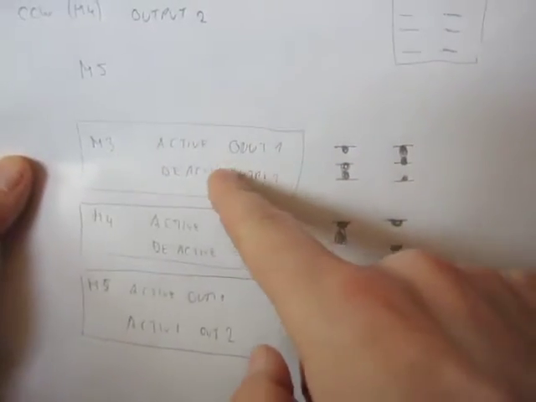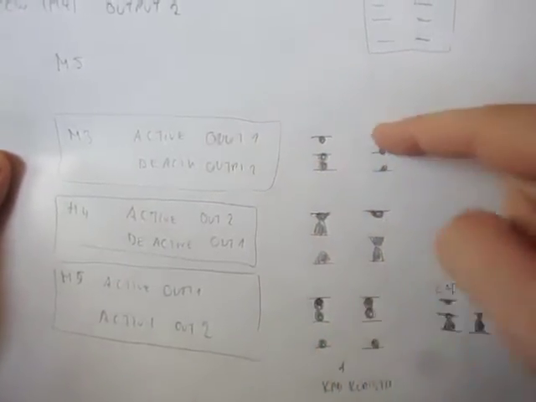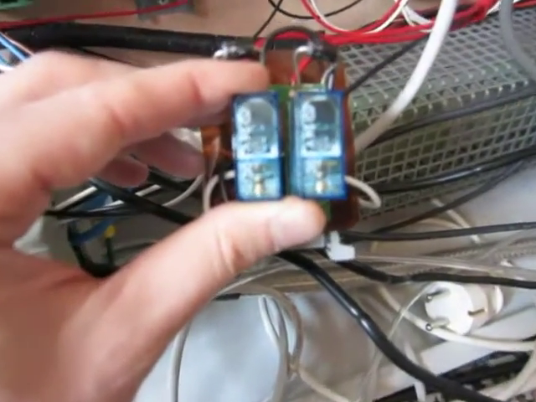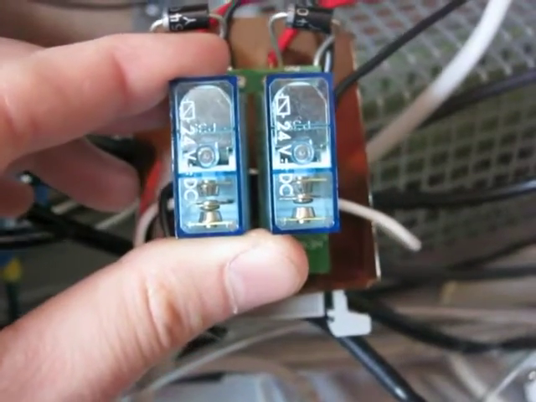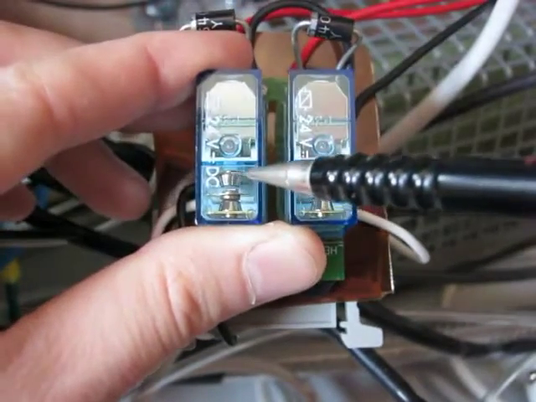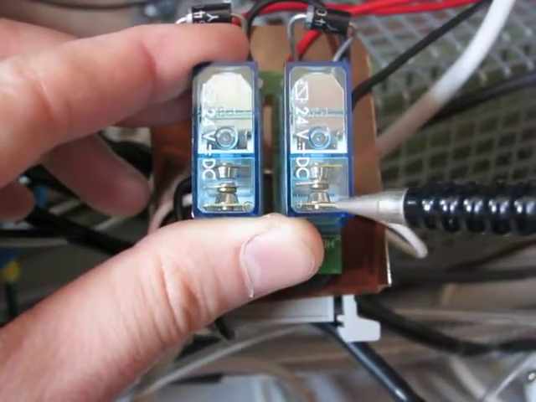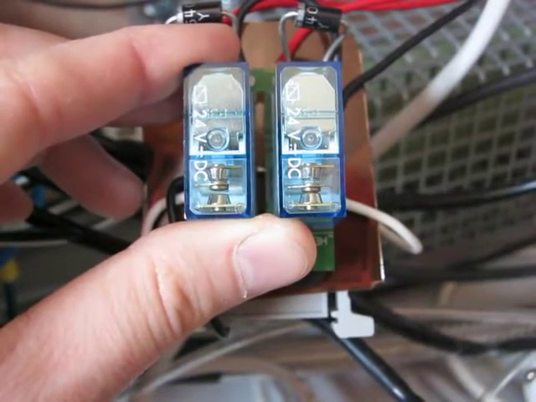I was watching the wrong picture. So this is for M3. This one and this one need to be closed. So it is okay. It is okay. And for M4, this and this need to be closed, then this and this need to be closed. So I will press M4.